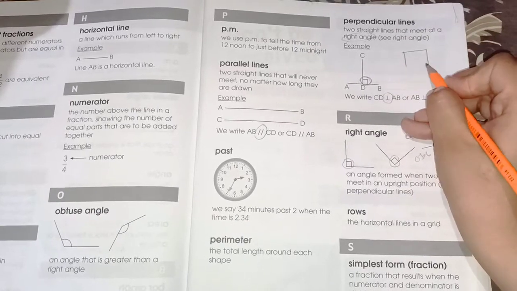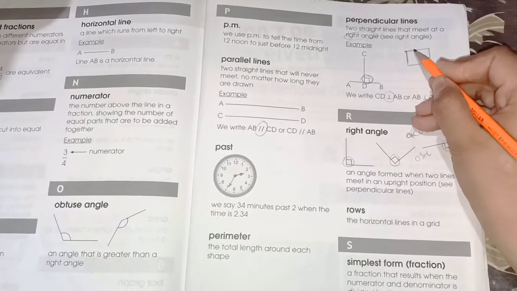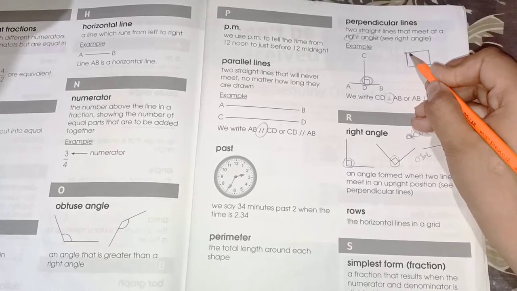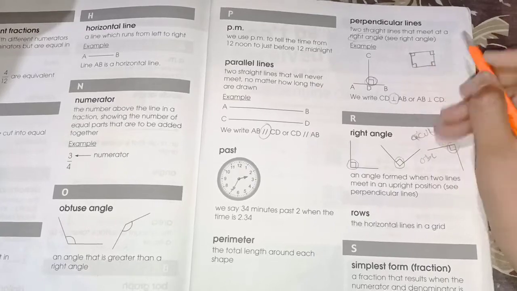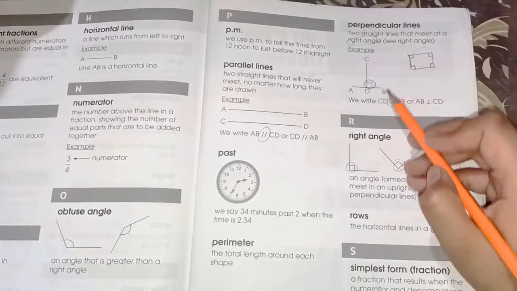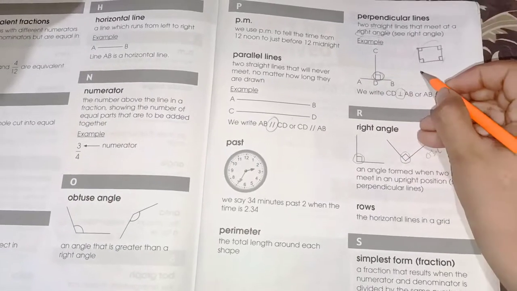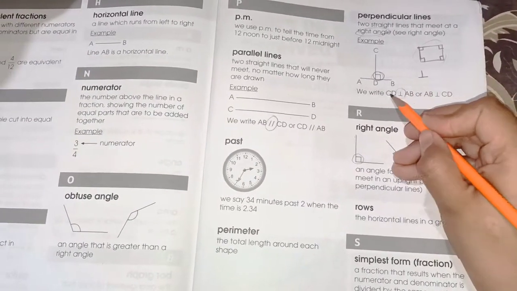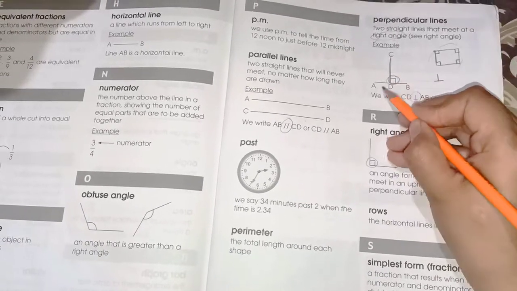Like we have the square, and we can see that the lines of the square are connecting straight, so the angle is a right angle. So when straight lines make a right angle, they are perpendicular lines. The symbol of perpendicular lines is this. You can see CD is perpendicular to AB.